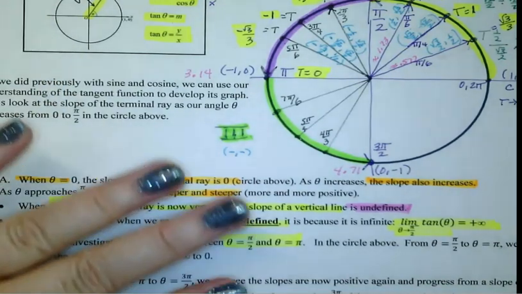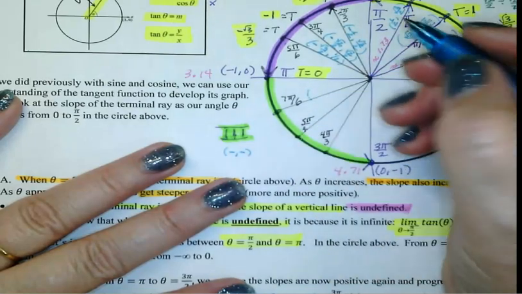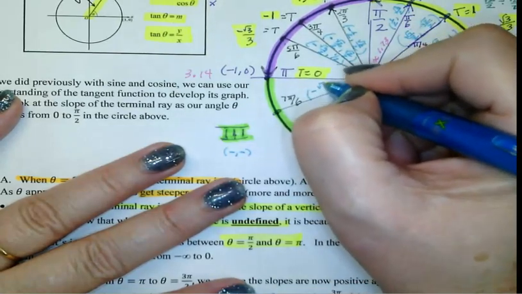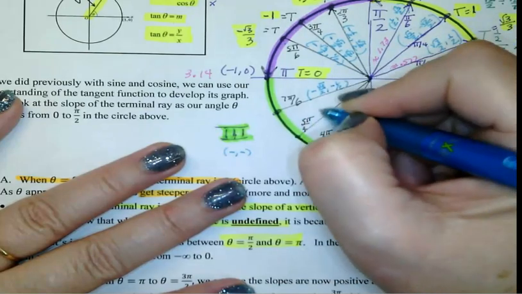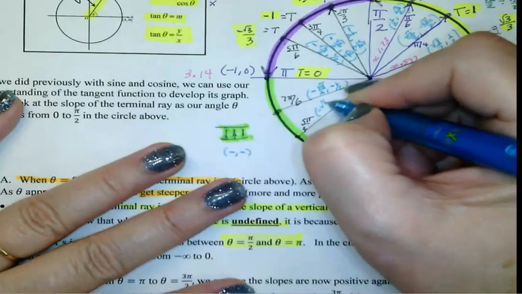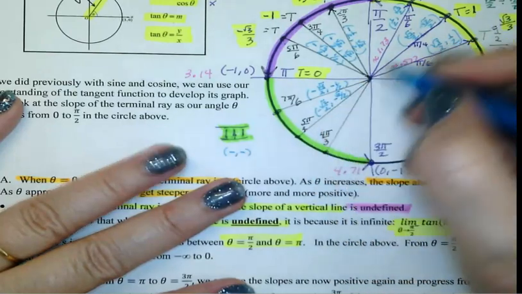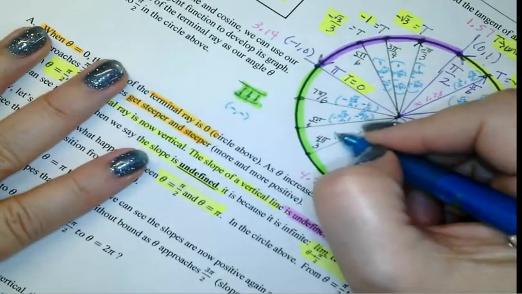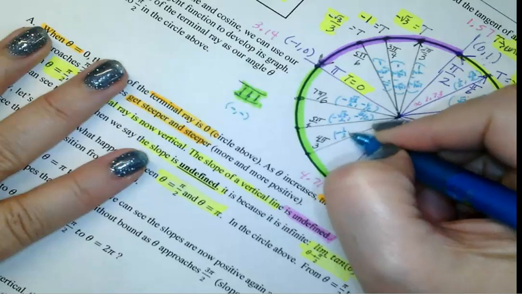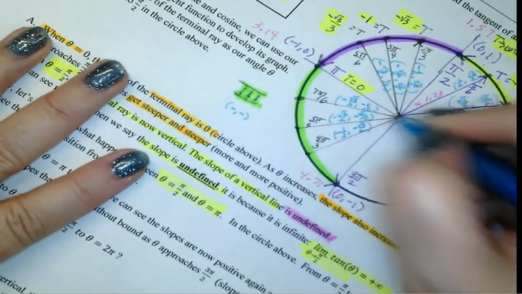You ought to be able to give me the coordinate for each of these places, right? So in this quadrant, it's going to be negative root 3 over 2 and negative 1/2. This one is going to be negative root 2 over 2 and negative root 2 over 2. And then this one is going to be negative 1/2 and then negative root 3 over 2.